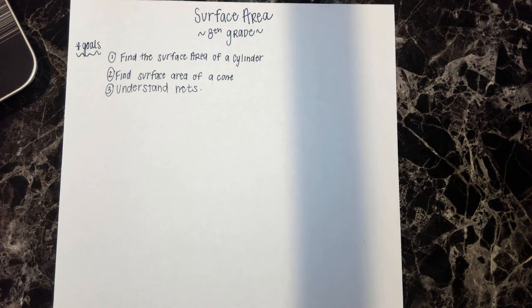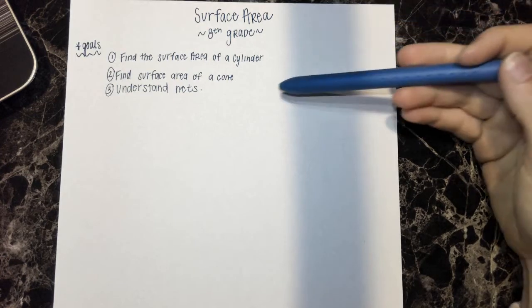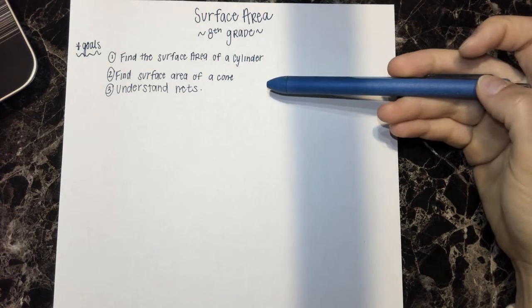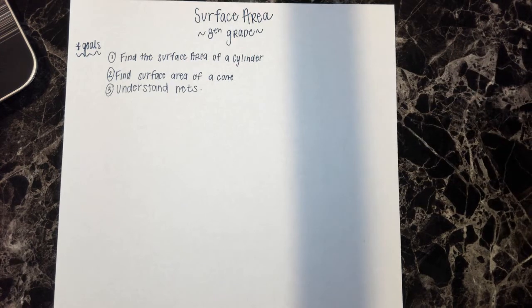We are not going to deal with the sphere because that's a whole different topic because we don't really know what the net of a sphere looks like. So we're going to deal with the surface area of a cylinder, the surface area of a cone, and understanding the nets because the nets is what helps you solve this.